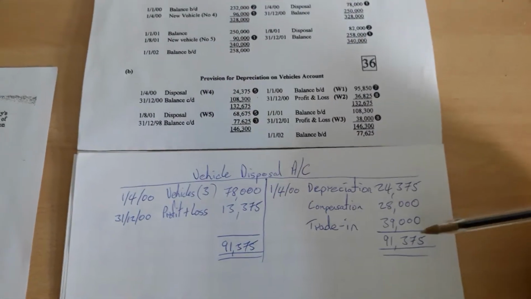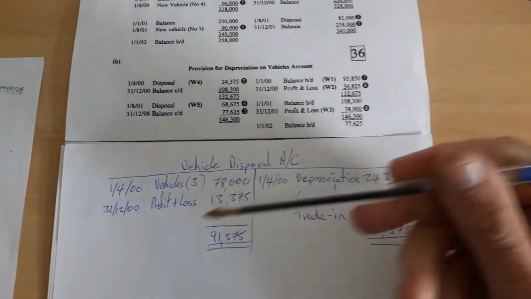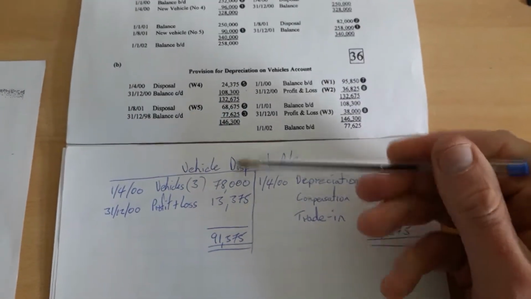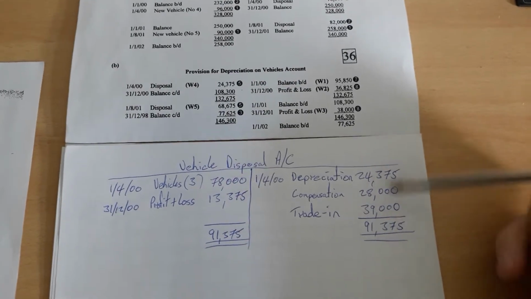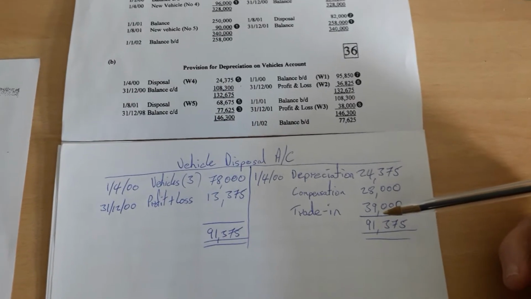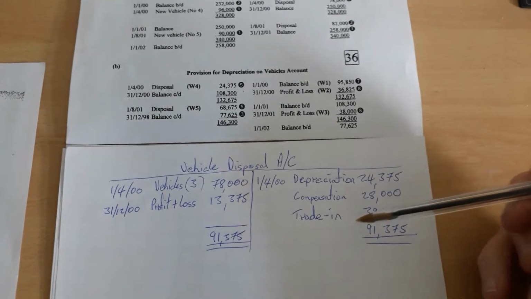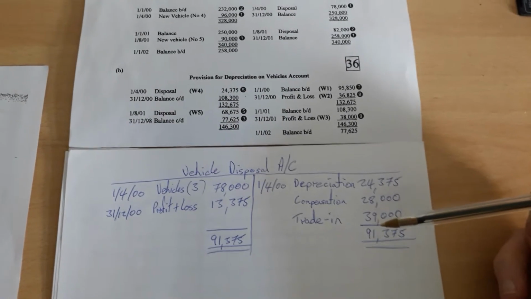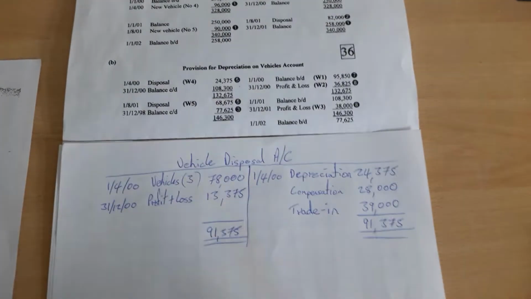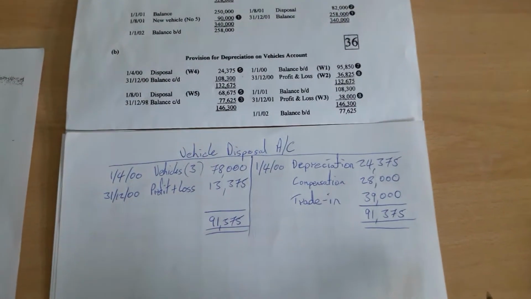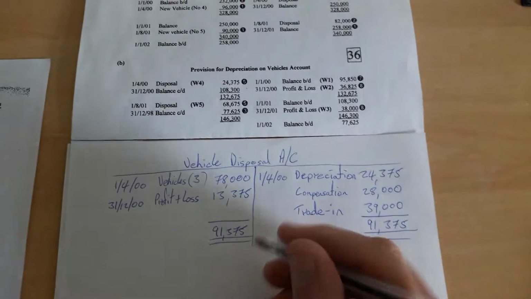If it ends up on the other side, which it could, it can end up on either side. I mean, this could have ended up being the bigger side, and so we might have had to put the profit and loss figure over here to make it balance. If it had ended up over here, then it would have been a loss. We'd have made a loss on the disposal of that vehicle. So that's the end of the first one. There's no balance brought forward or anything like that. That's the end of it. We can move on to the next one.